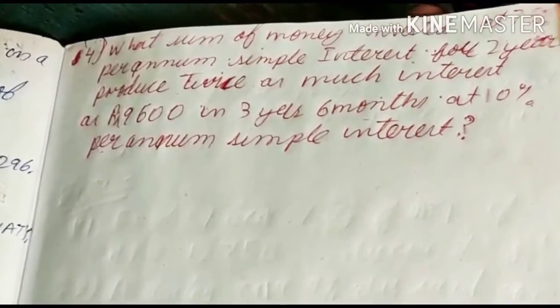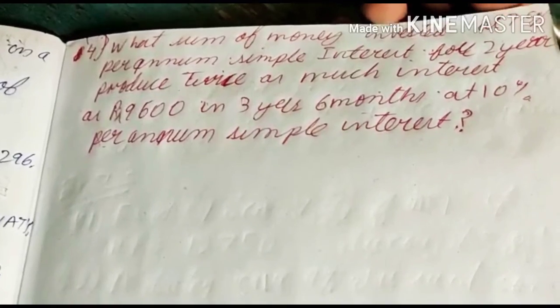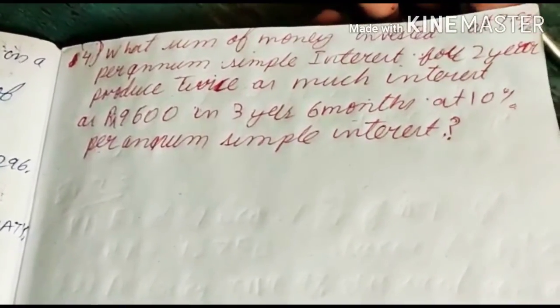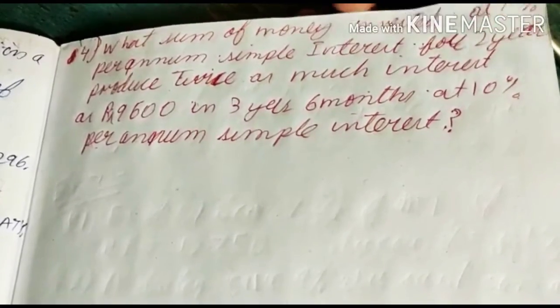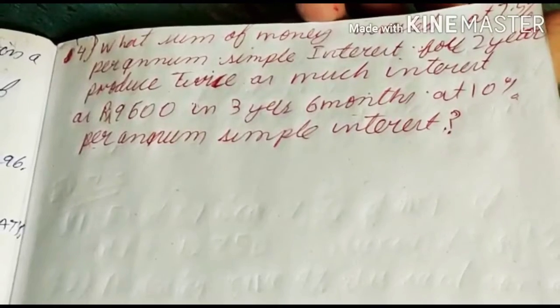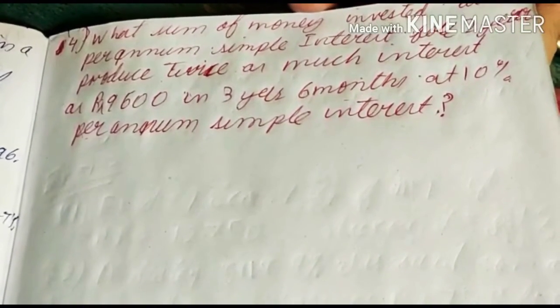Look, we are given two things. It says that there were two principals. For one principal, the simple interest is calculated at 7.5% for 2 years, and for the second principal, that is 9600, the simple interest is calculated at 10% for 3 years and 6 months.